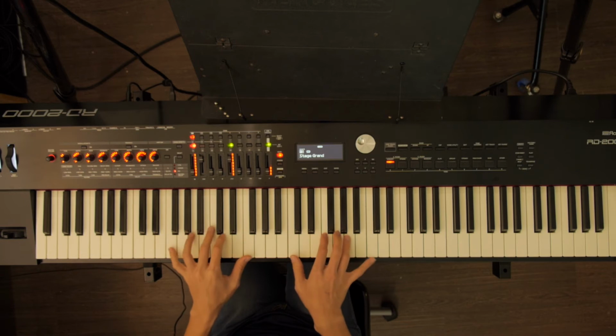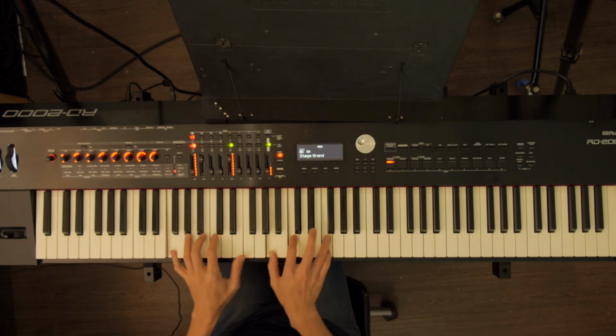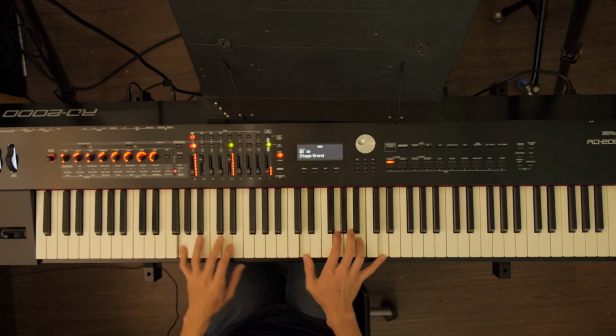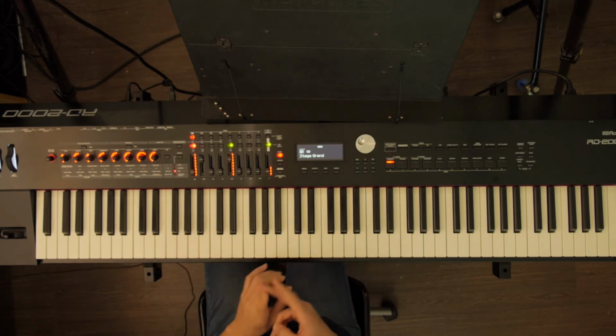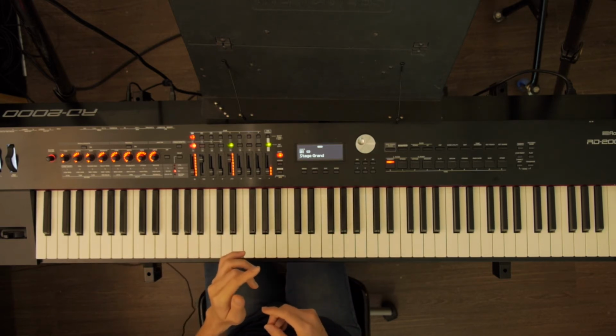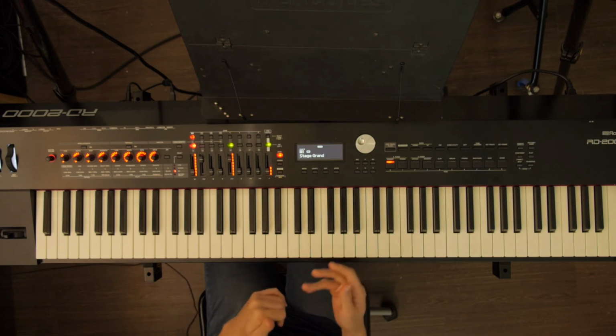So that is another way that I use to make the modulation a bit smoother.